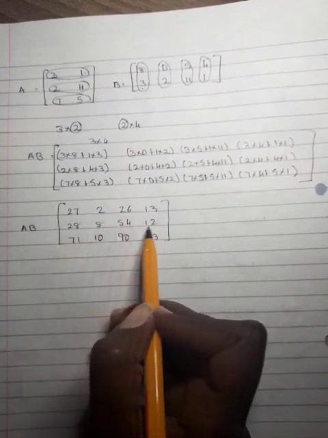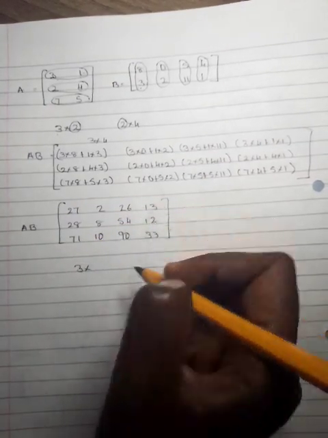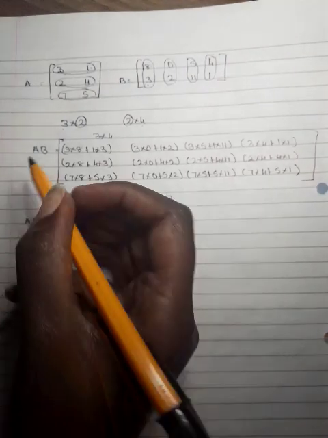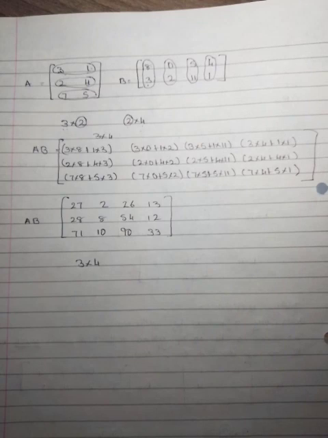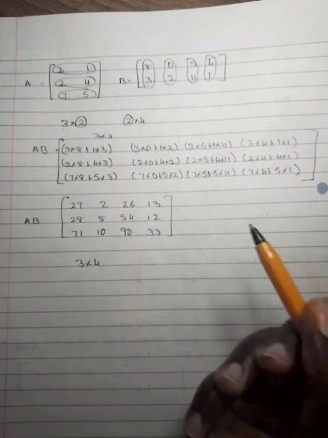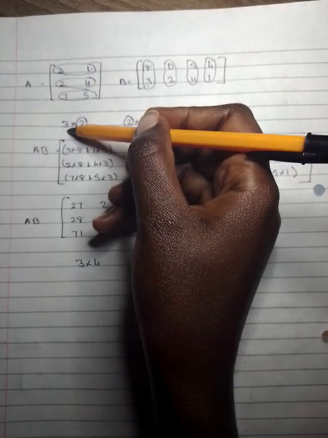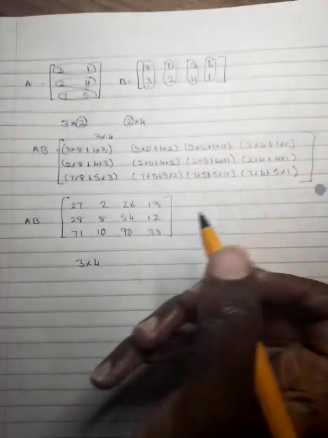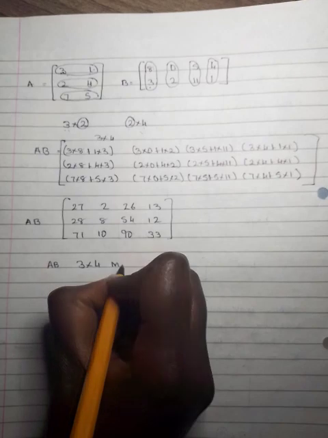It is a 3 by 4 matrix, just like what we have here. That is how you know whether you've done the multiplication correctly. The matrix you get should be the same size as the number of rows in the first matrix and the number of columns in the second matrix. So matrix AB is a 3 by 4 matrix.